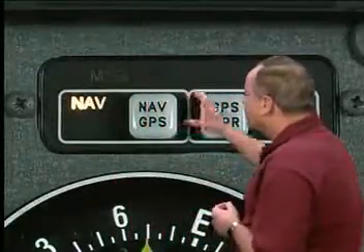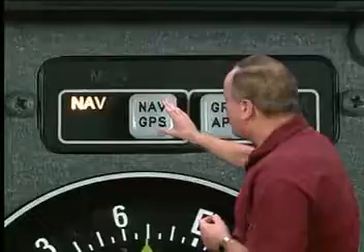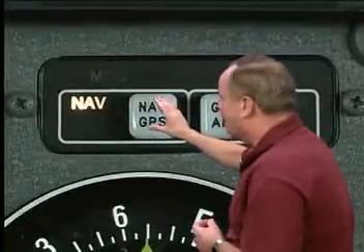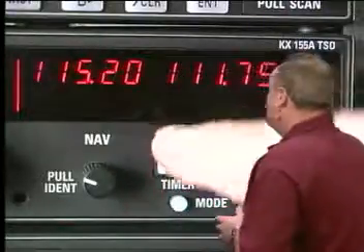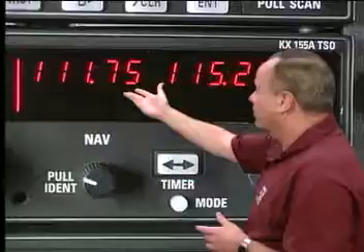So let's take a look at how you would set up your navigation radios for this approach, the localizer runway 17 approach at Leesburg. Now, first of all, and always most important, make sure that you have the nav GPS switch set properly. In this case, you want it set to nav. Then set your number 1 nav to the localizer frequency. In this case, that frequency would be 110.75 and transfer that over.